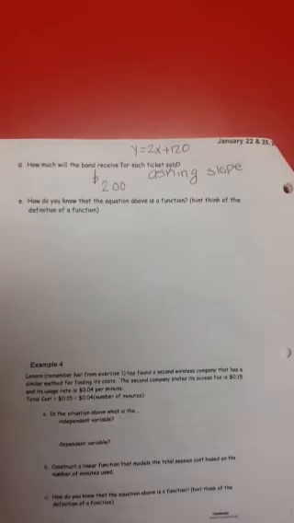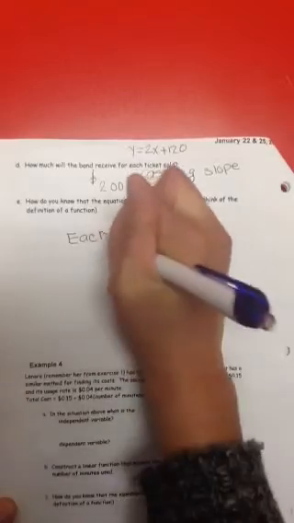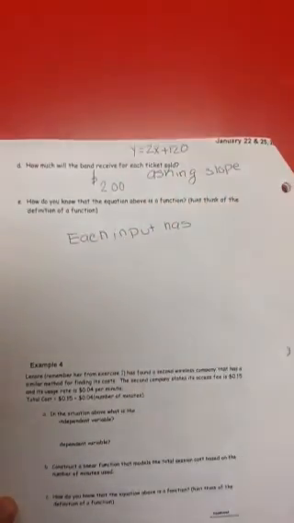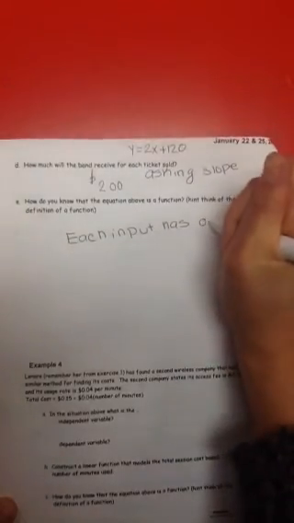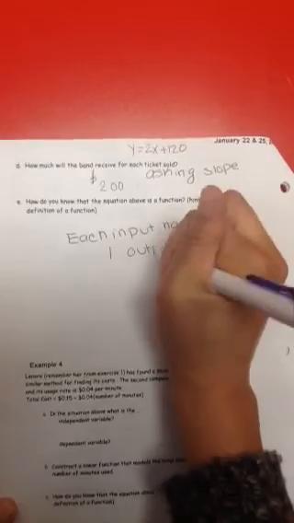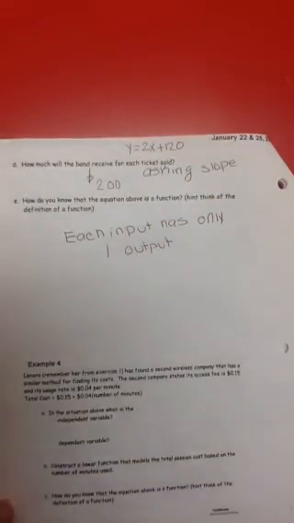If one person shows up, we know it's $122. So basically for every action, there is a certain outcome. So for this one, I say each input has only one output. And excuse me for my handwriting.